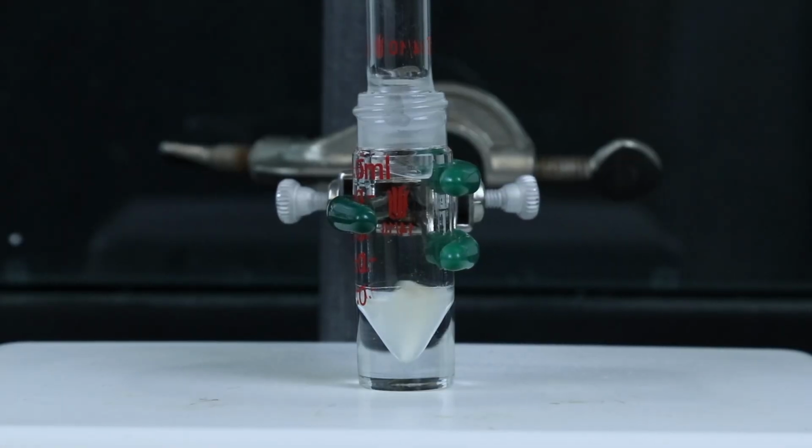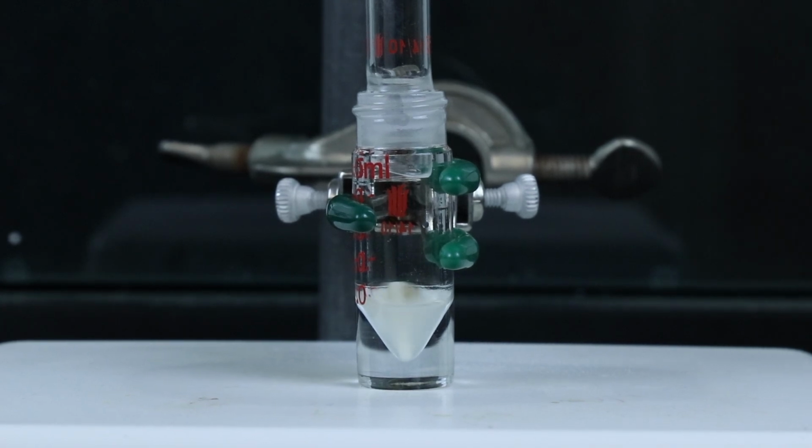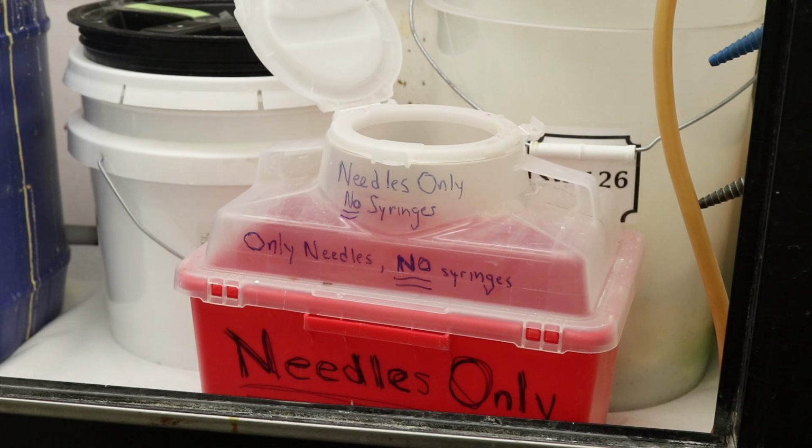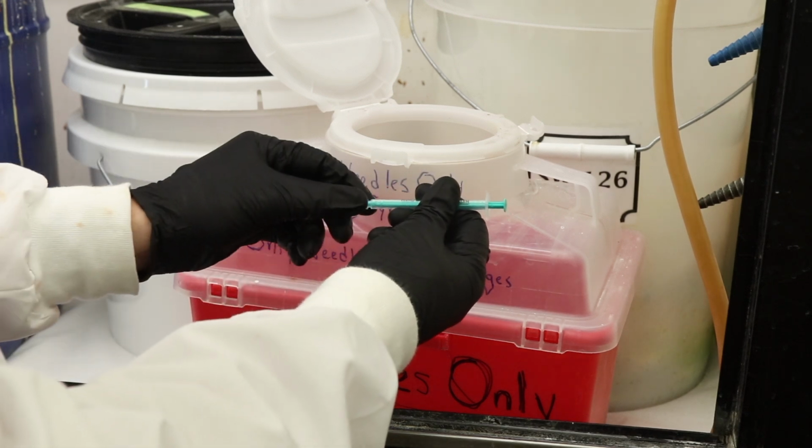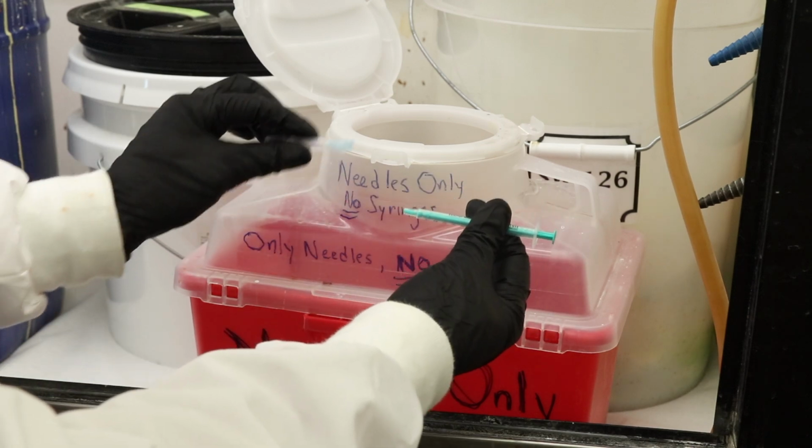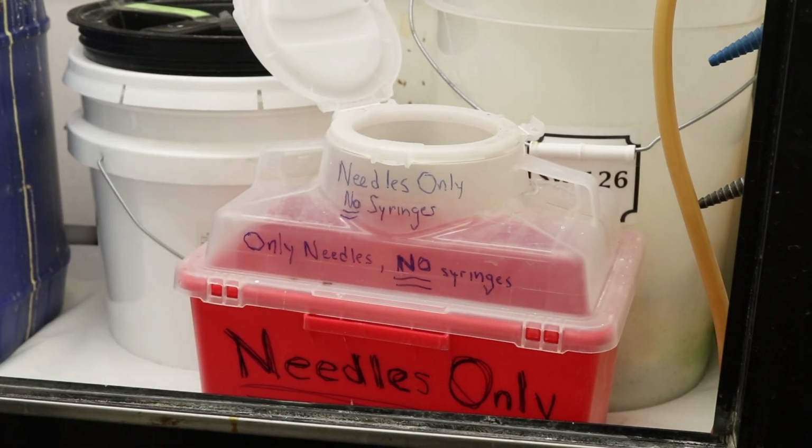And now I'll just let that react for an hour at room temperature. While that's going, I'll dispose the needle into this container, which is just for needles, so I'll separate it from the syringe, tossing the needle into the container, and then I can throw the syringe in the garbage.